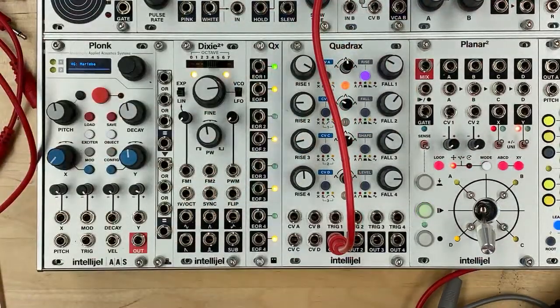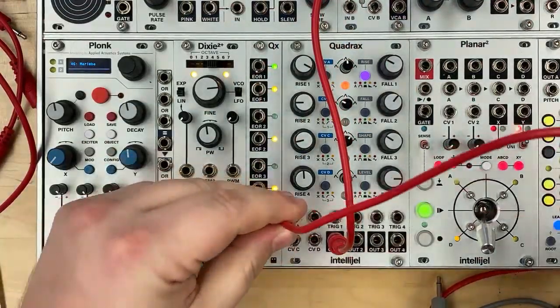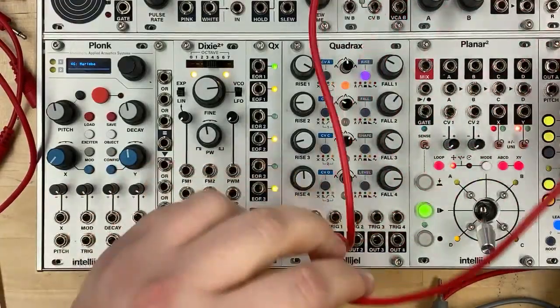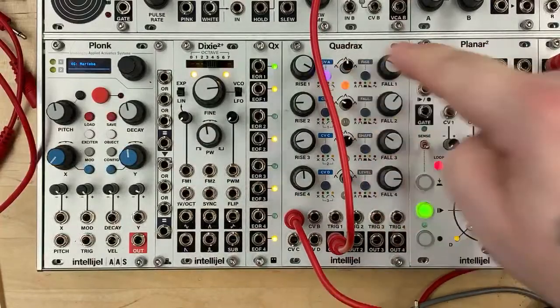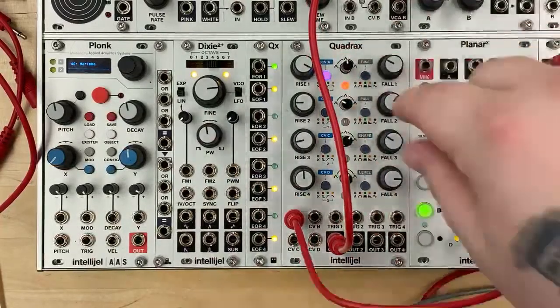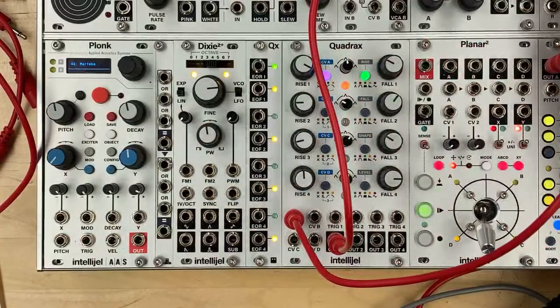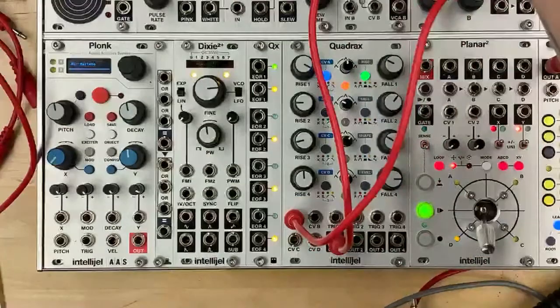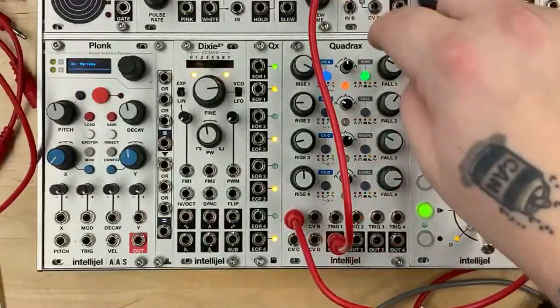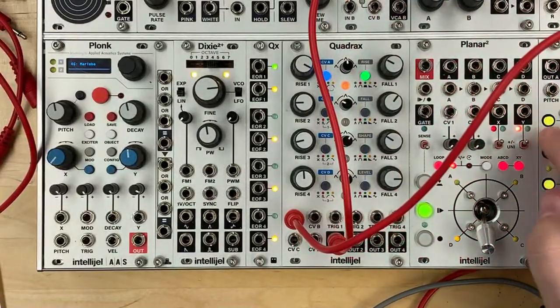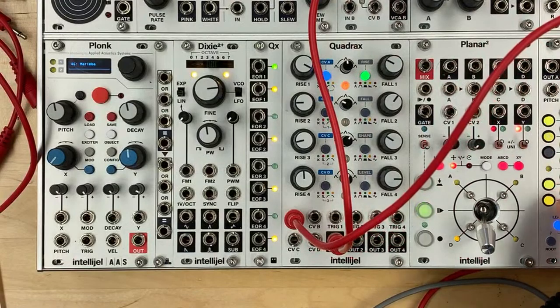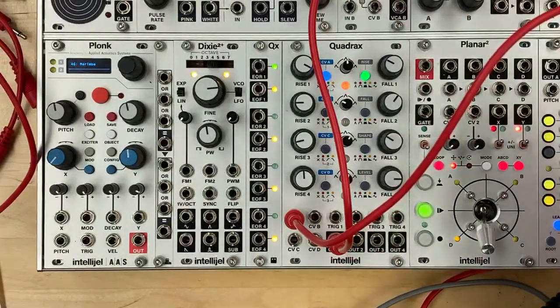And then CVA, take a pitch out of here. So we're going to assign channel 1 CVA to rise. Let's check it on here. So now we're tracking volt per octave.